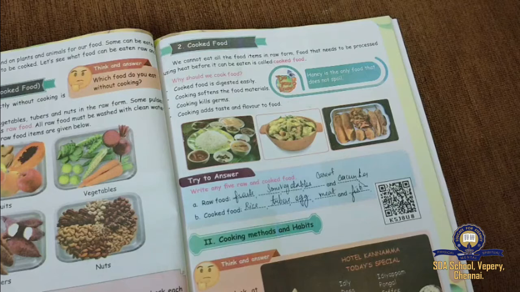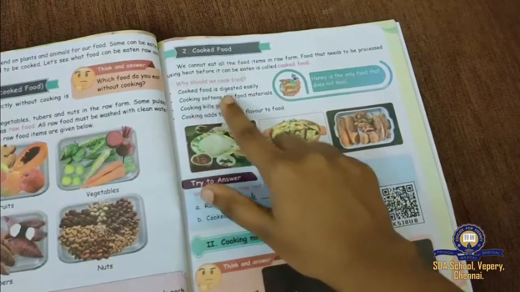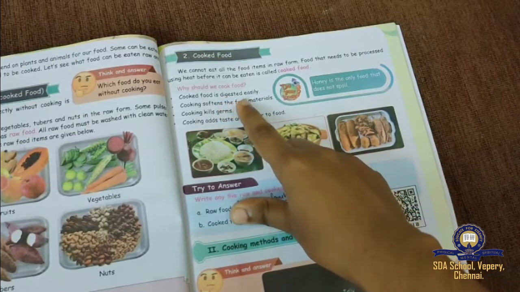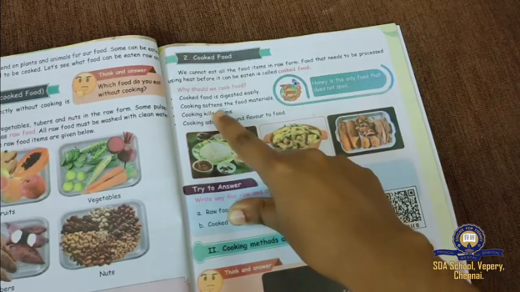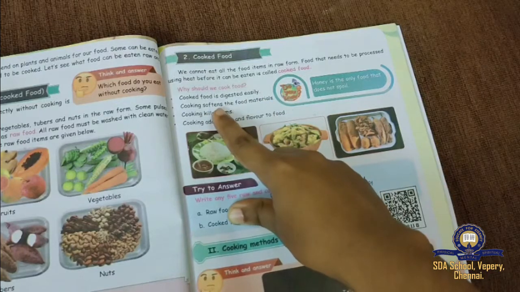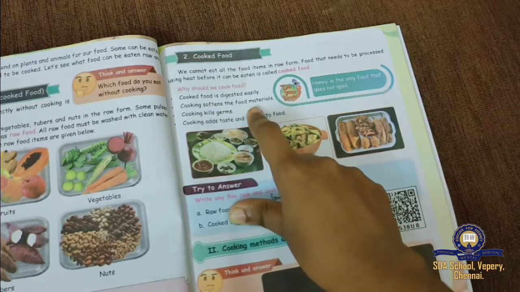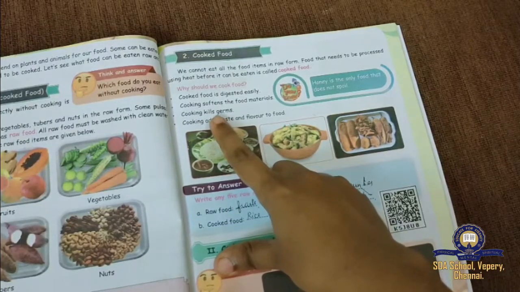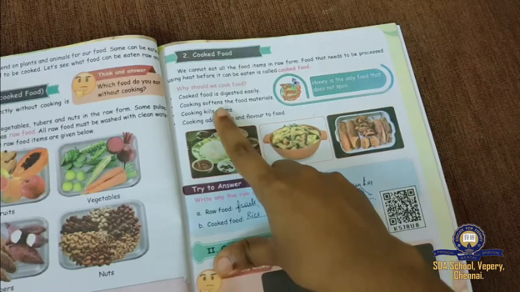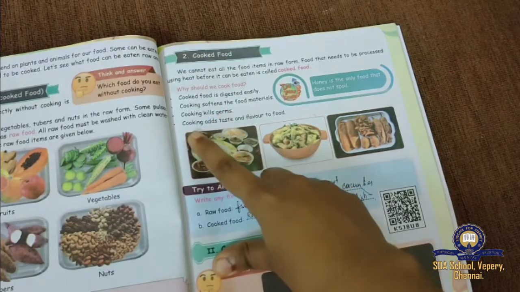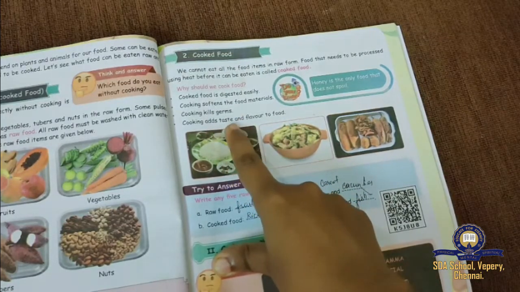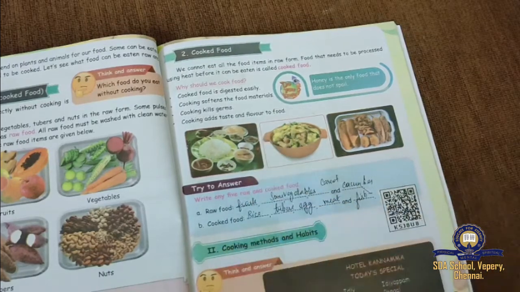Why should we cook food? What is the reason to cook food? Here are some points. Cooked food is digested easily. So cooked food helps us to digest easily. Then cooking softens the food materials. So if we cook the food, it will be very soft to eat. Then cooking kills germs. So if the food items have germs, they can be easily killed by cooking. And cooking adds taste and flavor to food. So we can add many flavors to the food if we cook and eat.